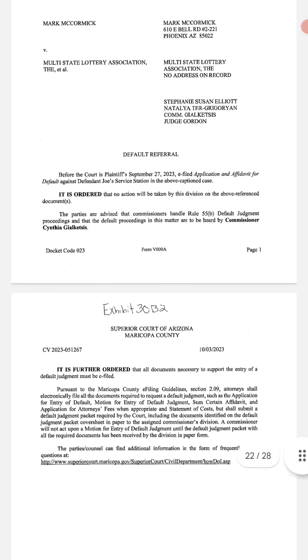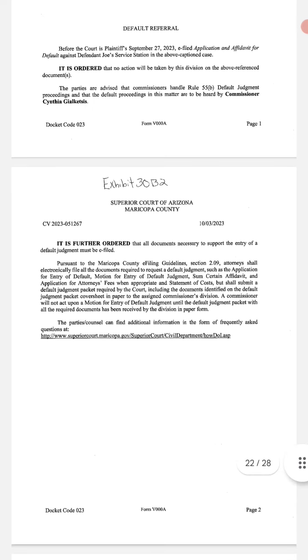And this is, again, more proof on a preponderance of evidence standard that they colluded to do this. So basically, in this order, he said he's not deciding this, okay? He said it is ordered that no action will be taken by this division on the above referenced documents. The parties are advised that commissioners handle Rule 55B default judgment proceedings and that the default proceeding in this matter are to be heard by Commissioner Cynthia Gialketsis. It is further ordered that all documents necessary to support the entry of default judgment must be e-filed.